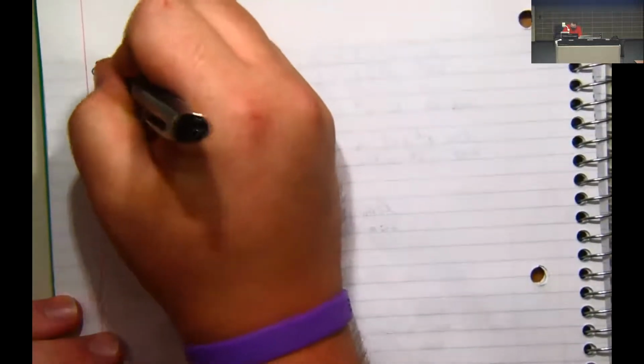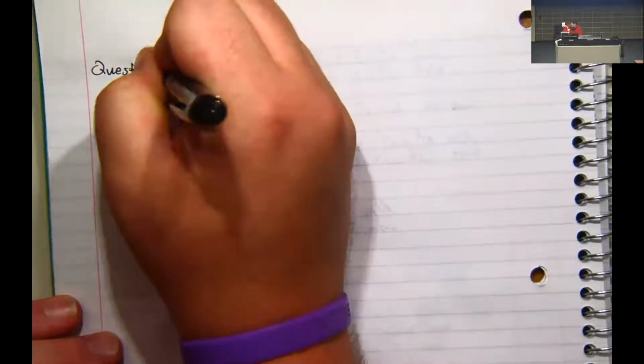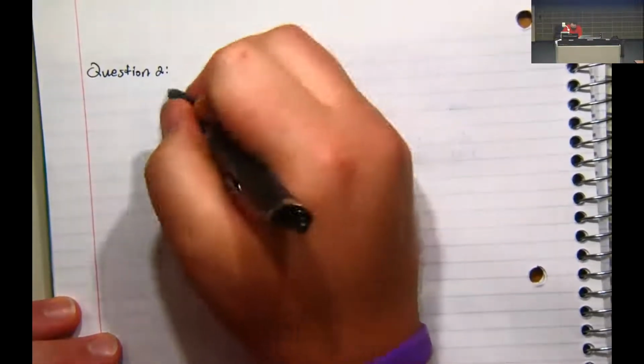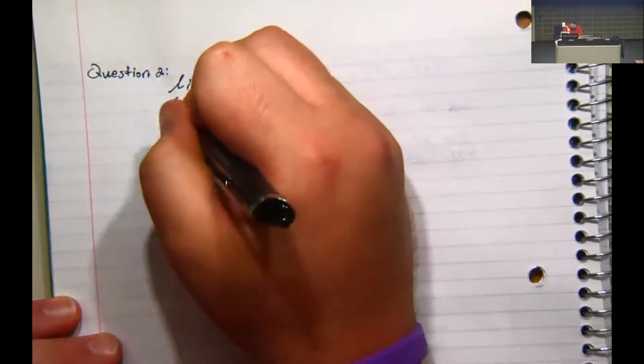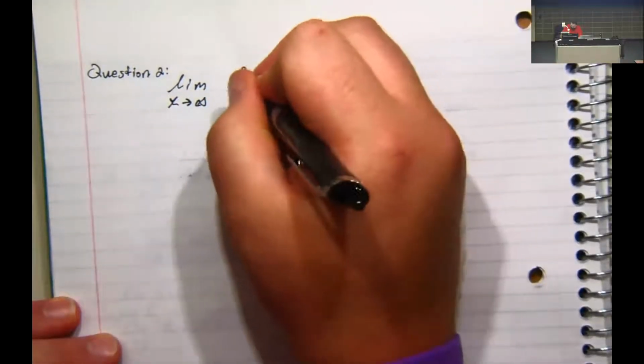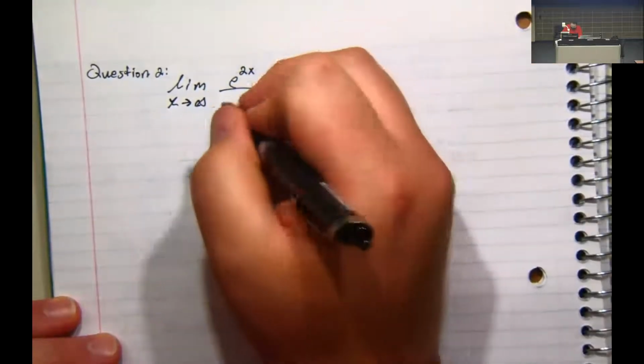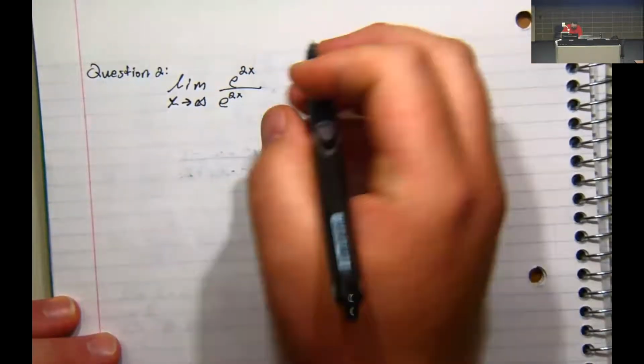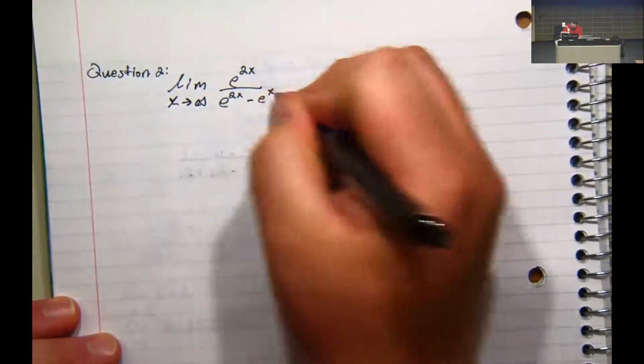Okay, question 2. Limit as x goes to infinity of e to the 2x over e to the 2x minus e to the x. So go ahead and now talk amongst yourselves, and you can answer that, and then we'll go over it together.